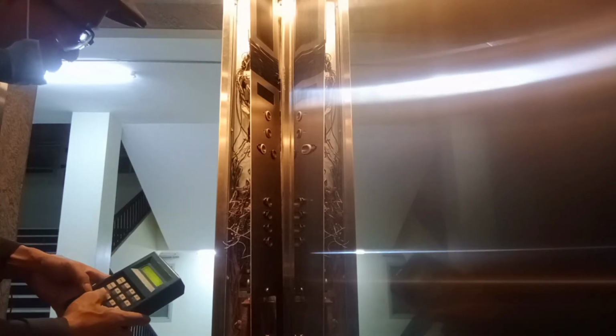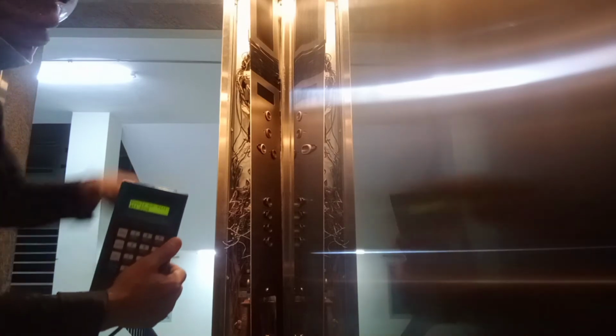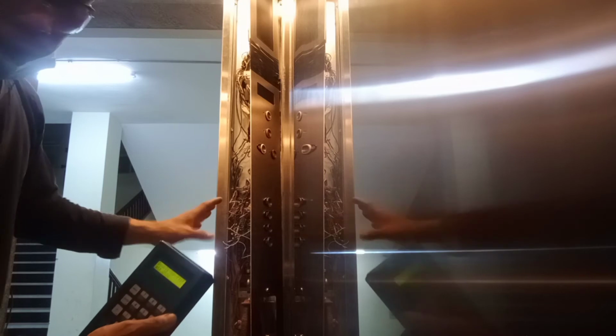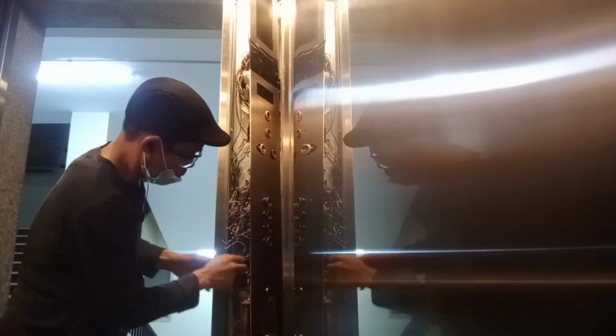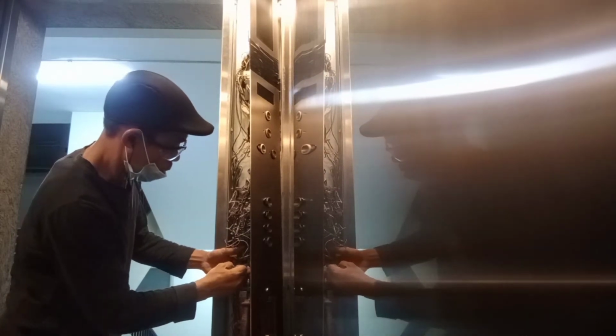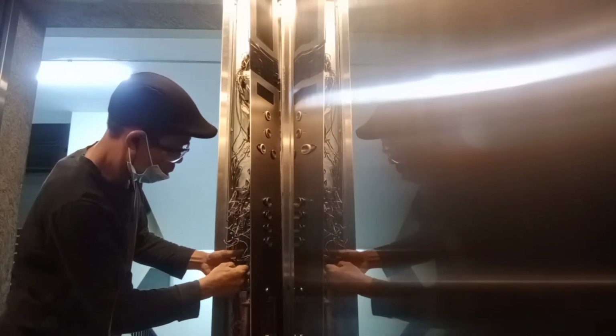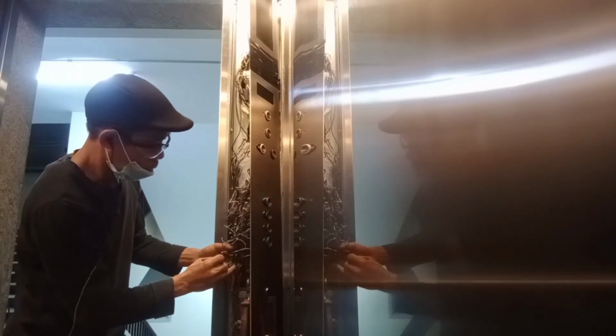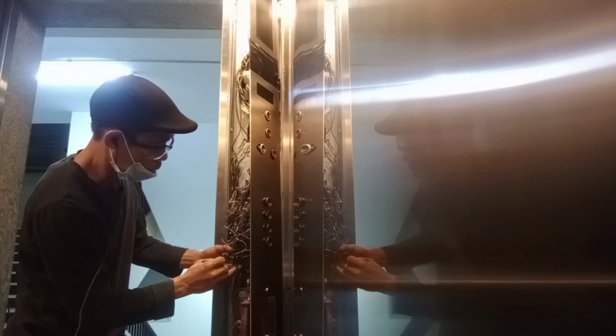Okay, but there is already an assigned address from the other circuit, so I have to change the address. Instead of 5, I have to make it 7. Okay, but it cannot be 7. There is no combination for 7.